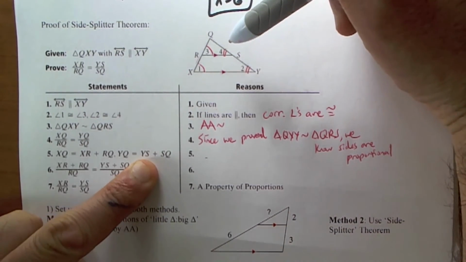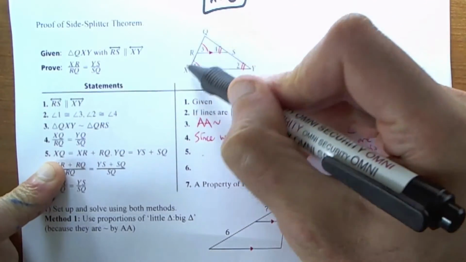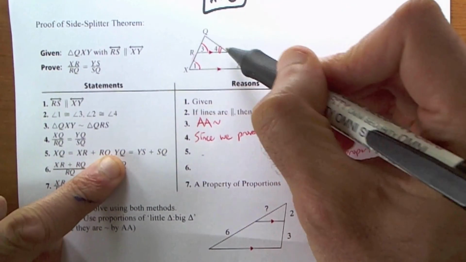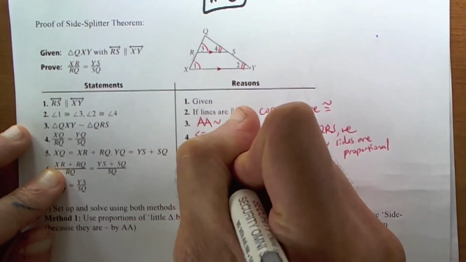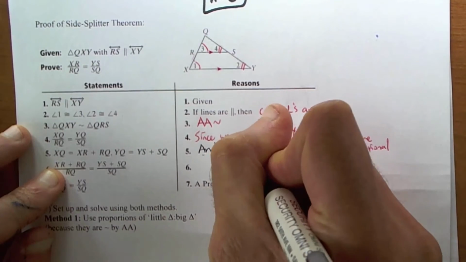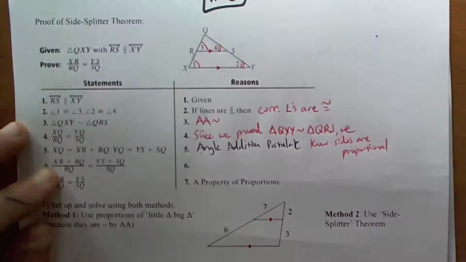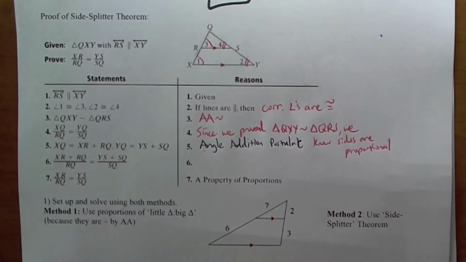This is actually something from the very first chapter, if you remember. I could say that this QX, this whole thing, is equal to this little piece plus this little piece. Or I could say this YQ is equal to this little piece plus this little piece. That's just called the angle addition postulate. Okay, in other words, I could say this little piece plus this little piece equals the whole big piece.